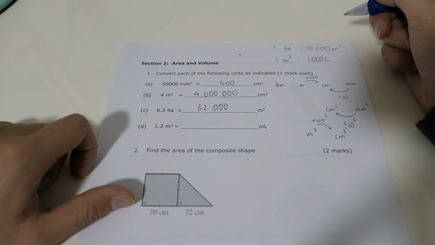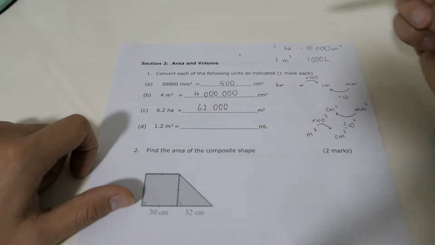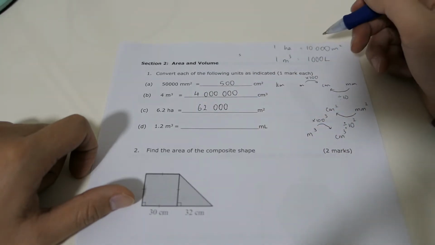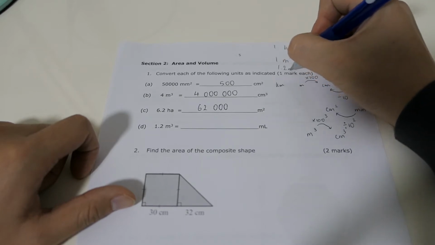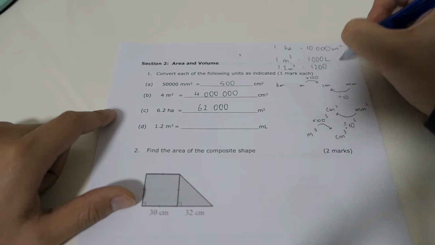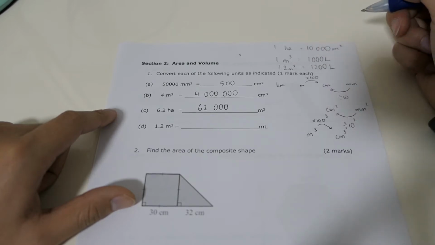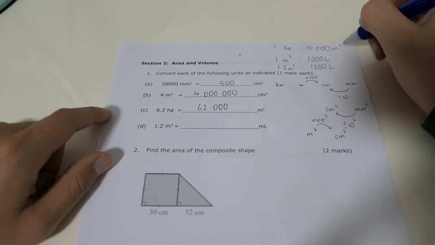Did I do that right? Yeah. So this 1.2 is the same as, times that by 1,000. And then to get from liters to milliliters, we need to times it by another 1,000.